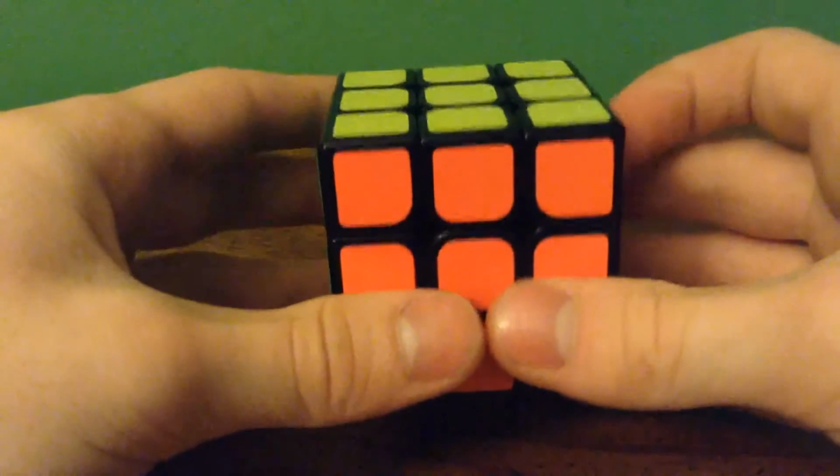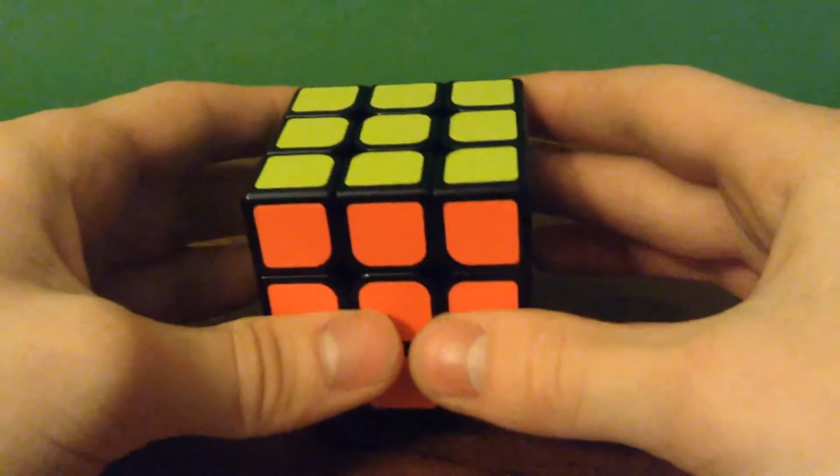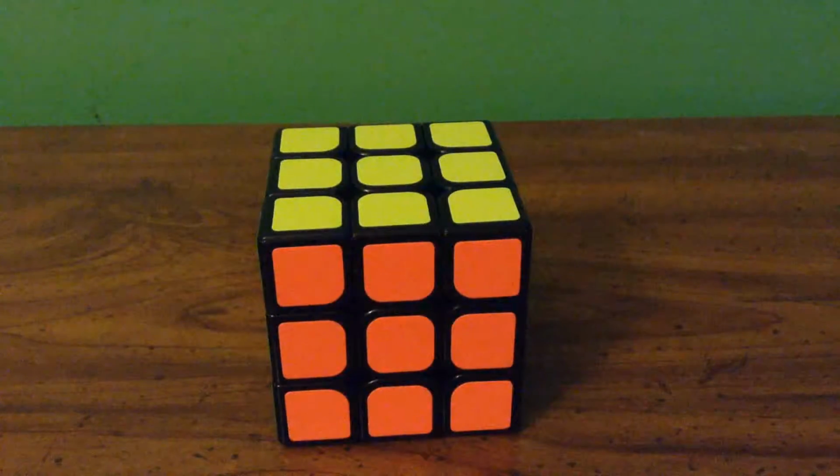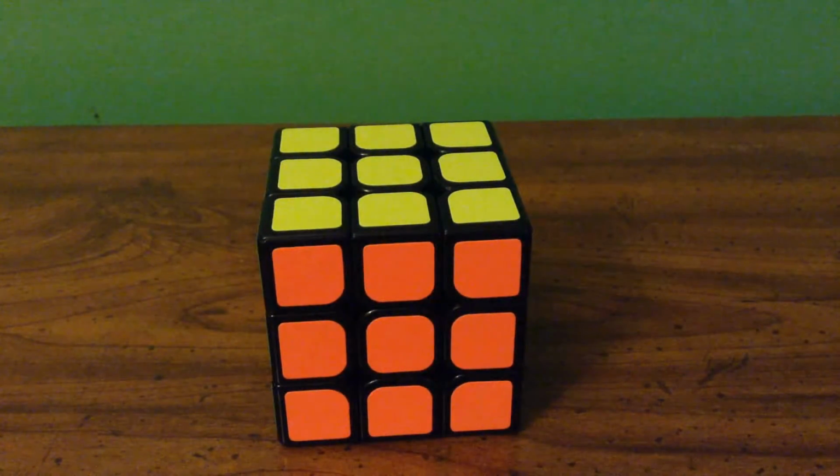CFOP is one of the fastest methods to use for solving the cube, and I would highly recommend learning it. I will have a video series on how to do each of the 4 steps I explained in this video, so stay tuned for that.